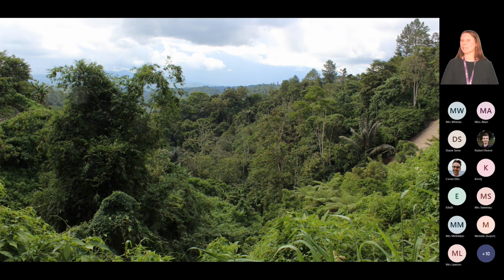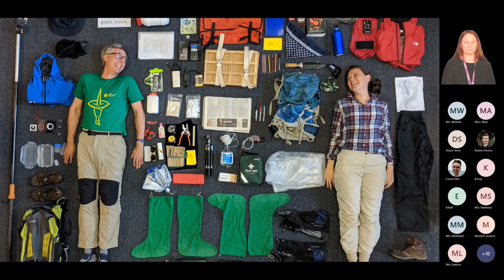And we actually do have temperate rainforests here in Scotland. If you like going to the west coast of Scotland, you get remnants of temperate rainforests, which are just as equally important ecosystems, and they get lots of rain too. So let's see what we can find out when we go to the rainforest.